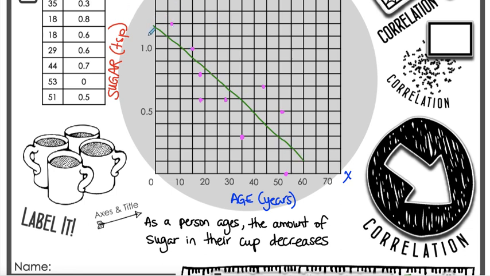A scatter plot, as we can see in our graph right here, could have a negative correlation. That means as one variable increases, the other decreases. So our example here has a negative correlation. Our line of best fit is going down from left to right. We could also have a positive correlation. That's when our line of best fit would go up from left to right.